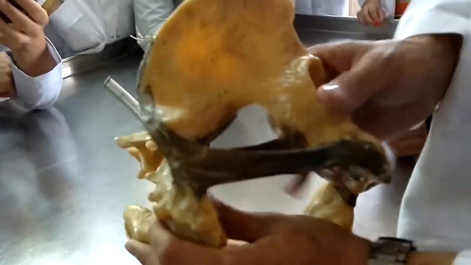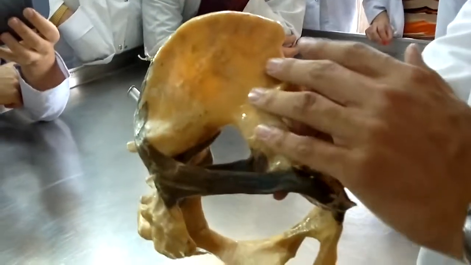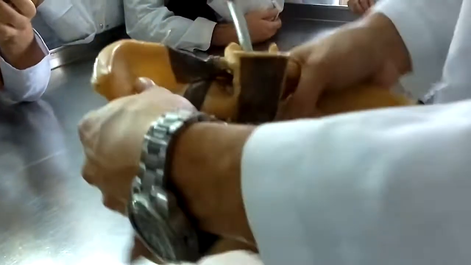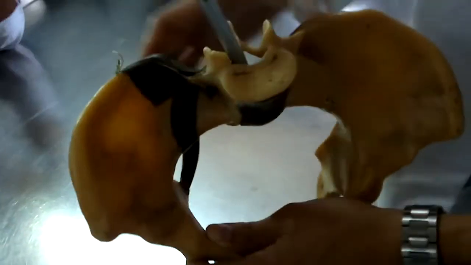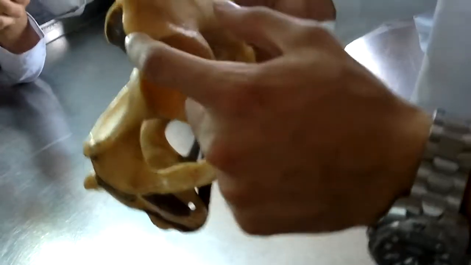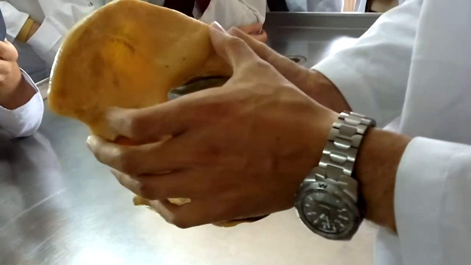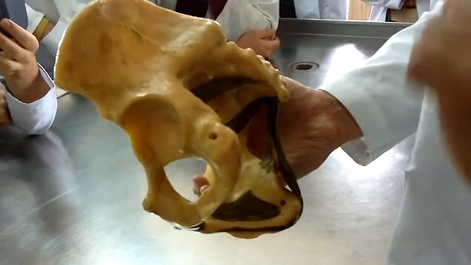About the ilium bone, it is a flat bone which has the iliac crest between the anterior superior and posterior superior iliac spines. This is the anterior superior iliac spine, and this is the posterior superior iliac spine. Below these 2 spines we have, respectively, the anterior inferior iliac spine and the posterior inferior iliac spine. So these are the spines.